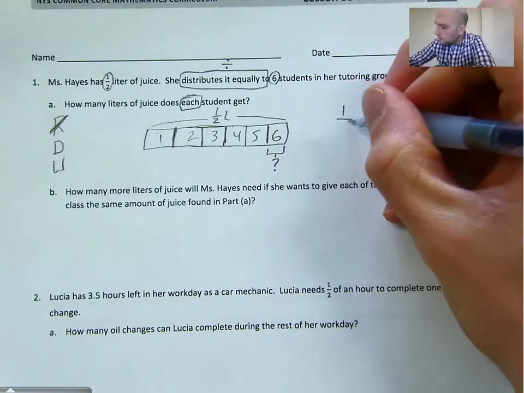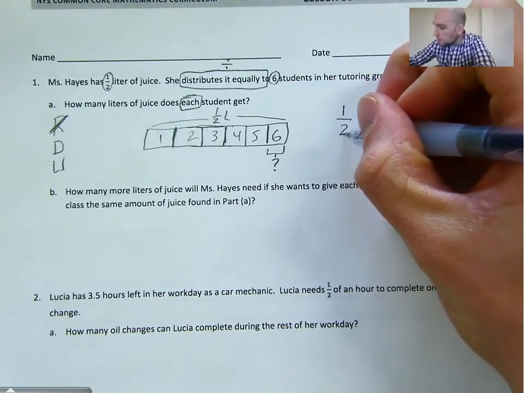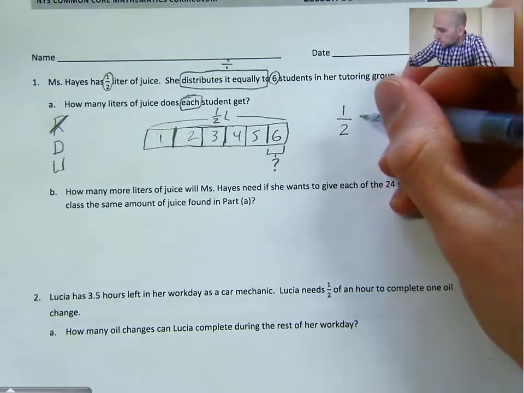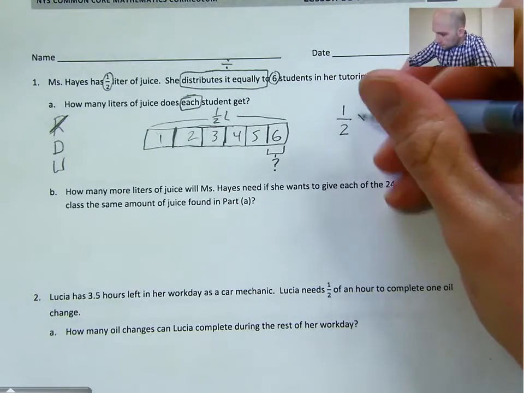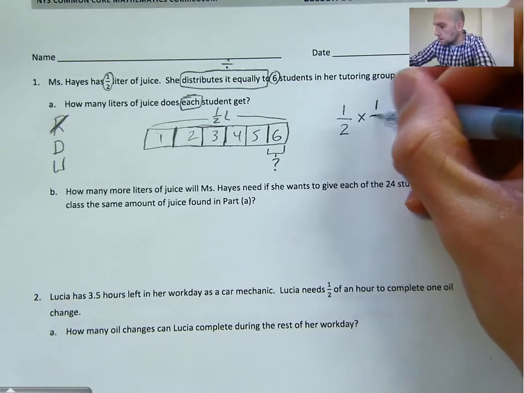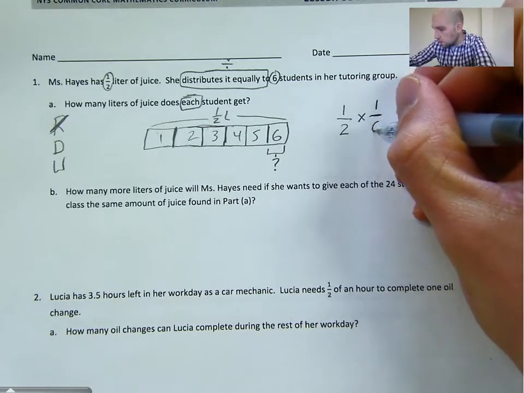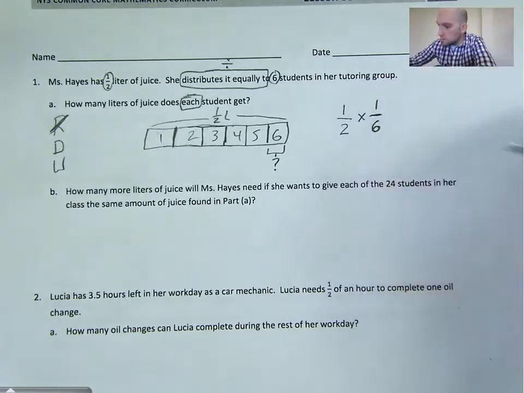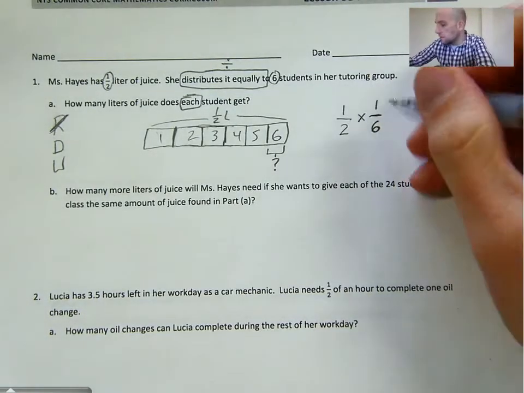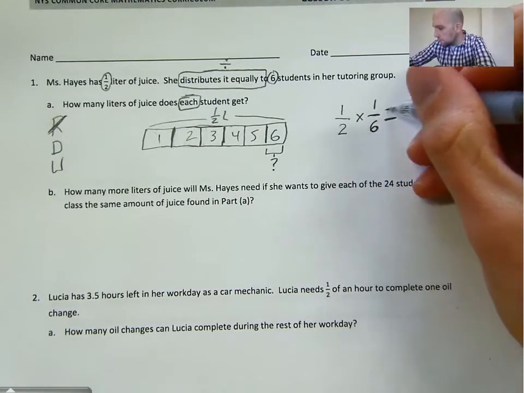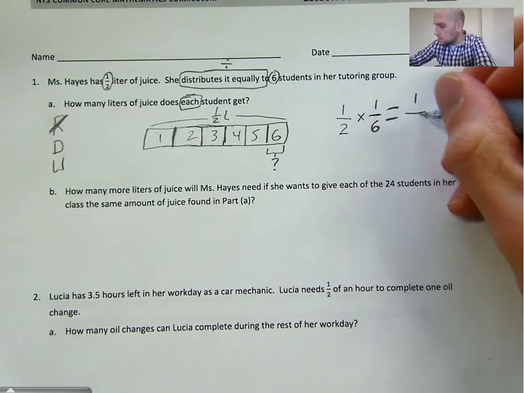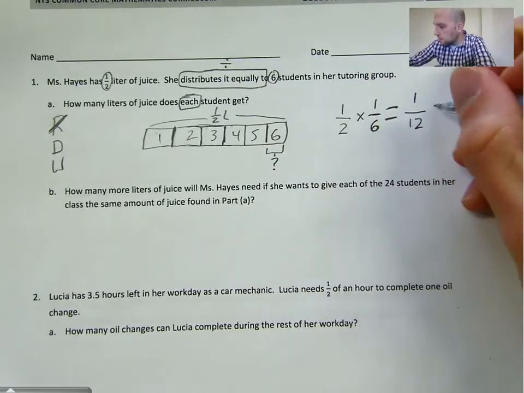So 1/2 divided by 6 is really the same as 1/2 times 1/6. So if we divide it by 6 over 1, we flip our fraction, we get 1/6. That's easy, we'll just multiply right across, we get 1/12 of a liter.